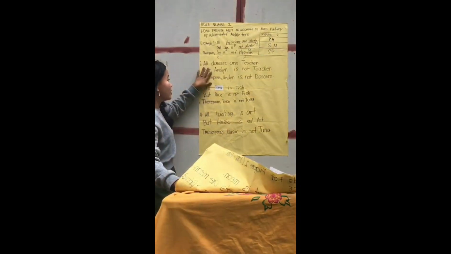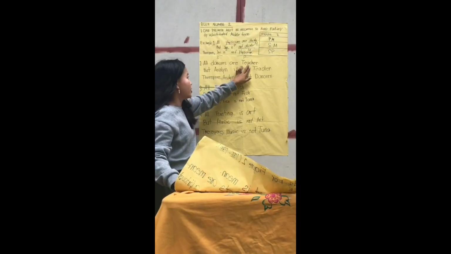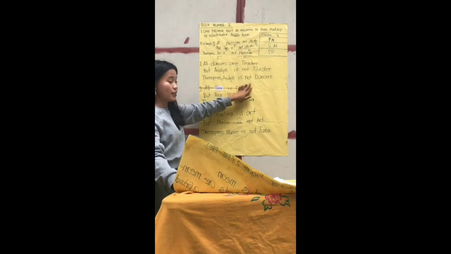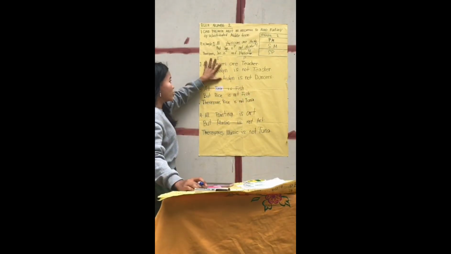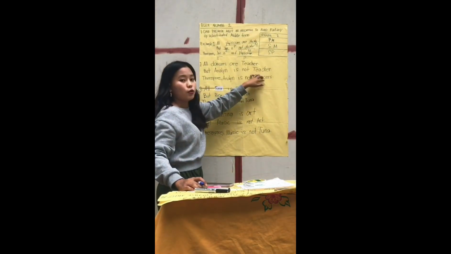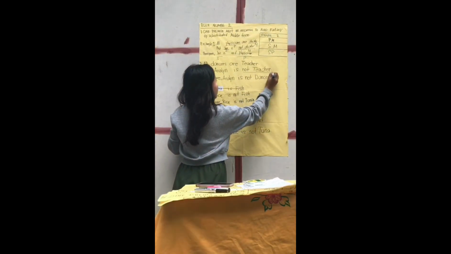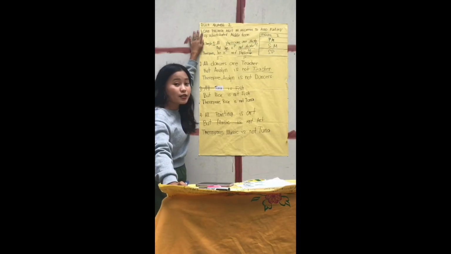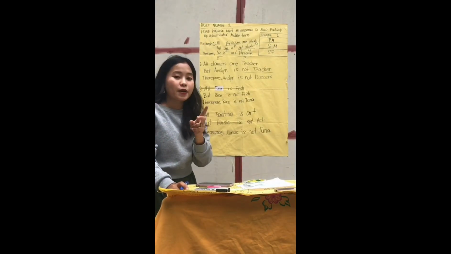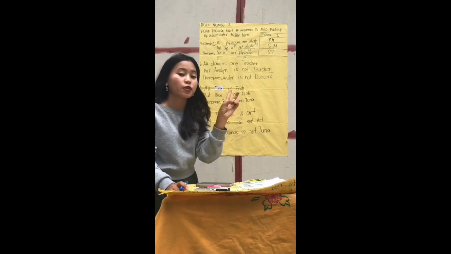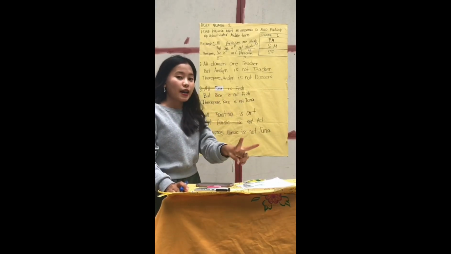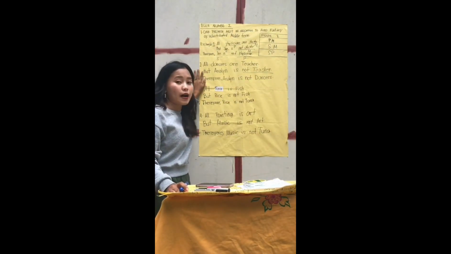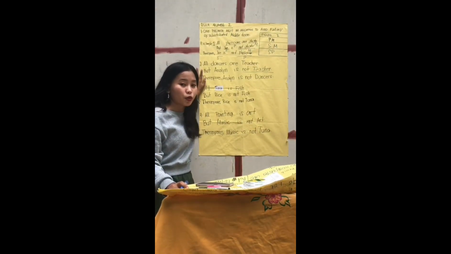So, another example, all dancers are teacher, but Annalyn is not teacher. Therefore, Annalyn is not dancer. So, dito is negative din yung minor premises natin. Ayon kasi sa rules natin, kailangan isa sa premises natin, either yung major premises or minor premises, kailangan may isa sa kanila na negative. Para ma-avoid natin yung fallacy na undistributed middle term.